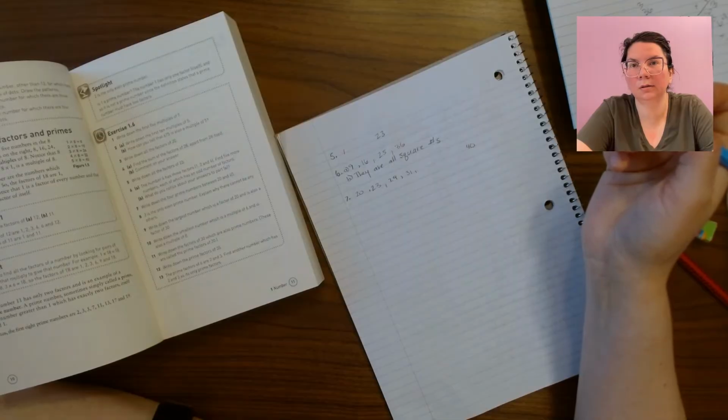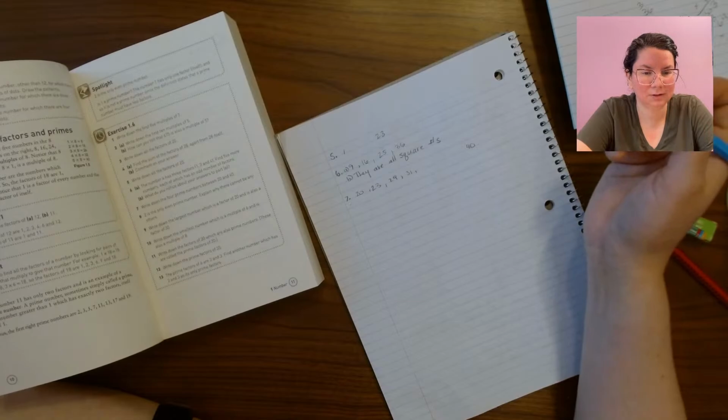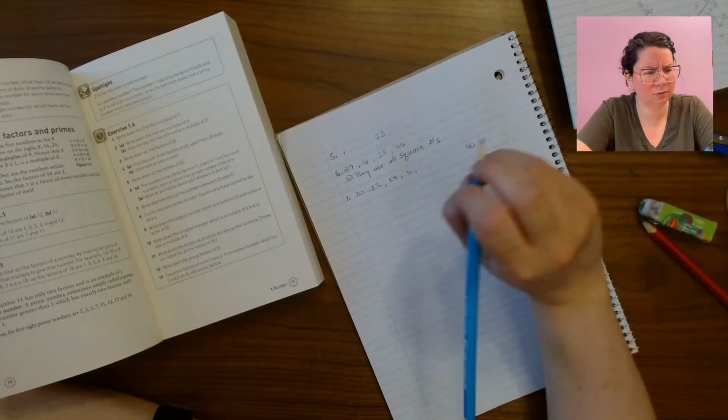33. Oh wait, 32? 32 divided by 2 has to be something. Okay, so 33, no. 34. 34?